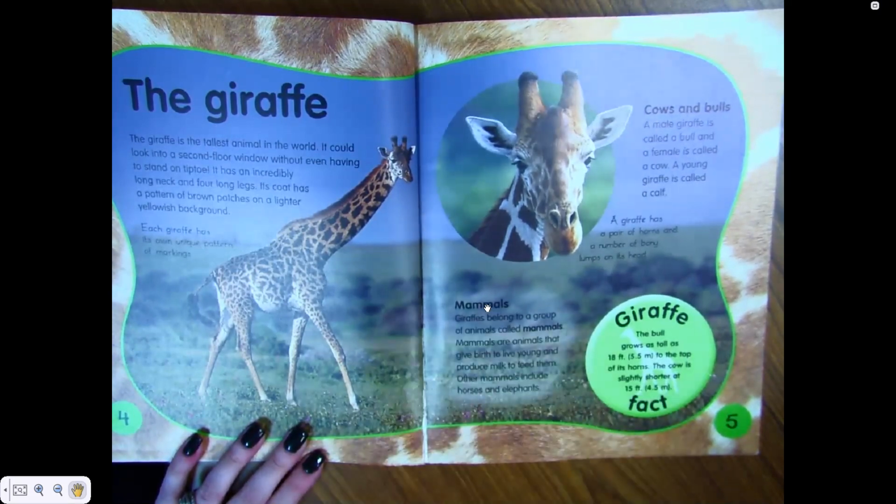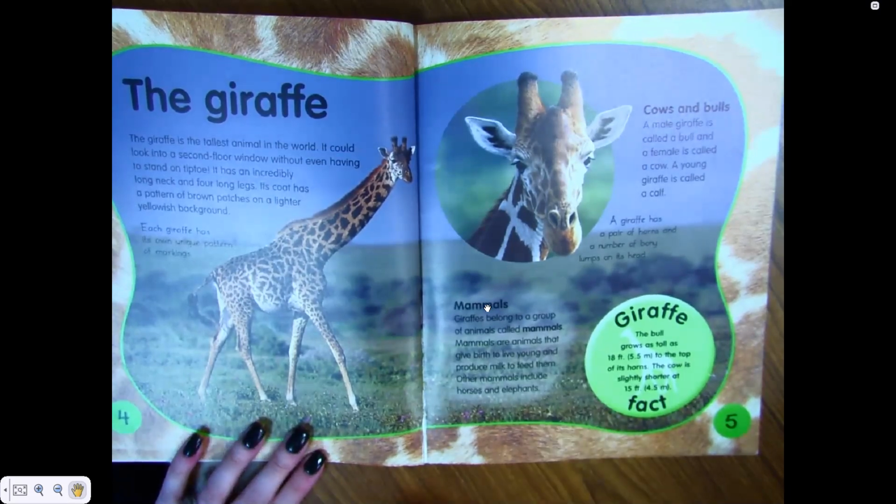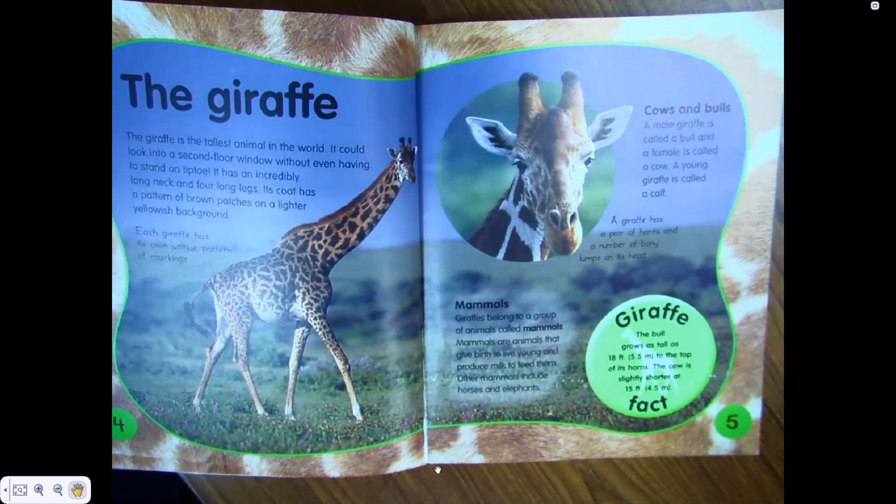Mammals. Giraffes belong to a group of animals called mammals. Mammals are animals that give birth to live young and produce milk to feed them. Other mammals include horses and elephants. Giraffe fact. The bull grows as tall as 18 feet to the top of its horns. The cow is slightly shorter at 15 feet.